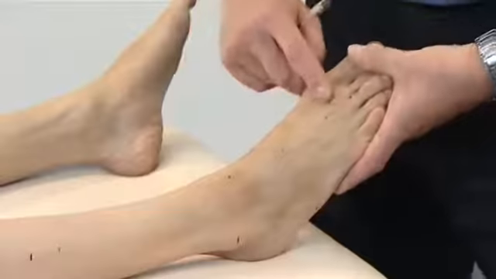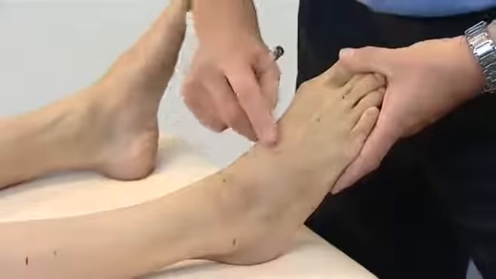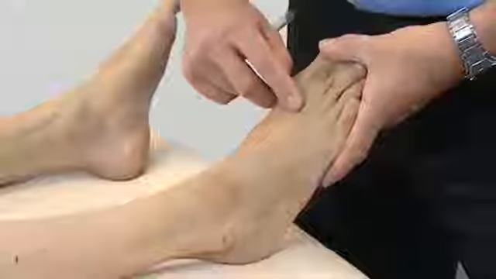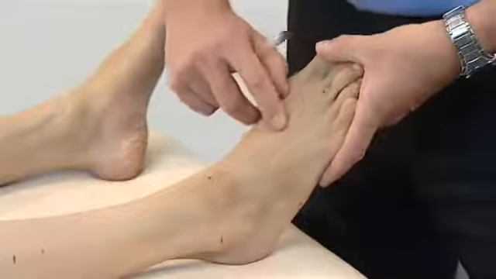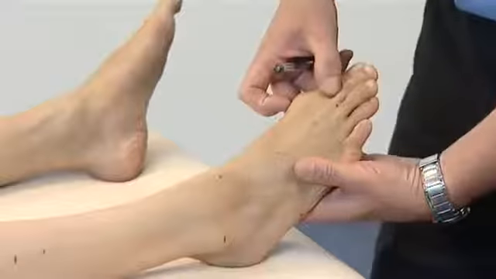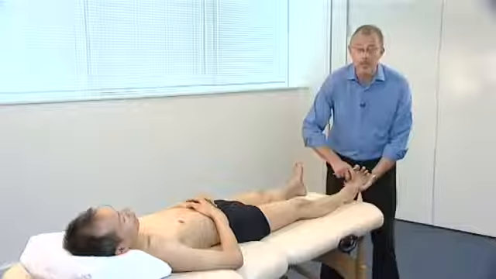Stomach 42 is located on the dorsum of the foot between the 2nd and 3rd metatarsals and the cuneiform bones. It's approximately 1.5 cm proximal to stomach 43. In some people, when they point their foot and pull up their toes, a nice depression appears here.